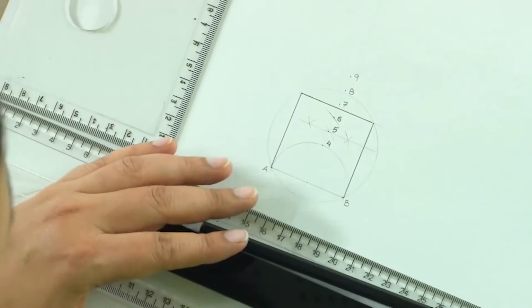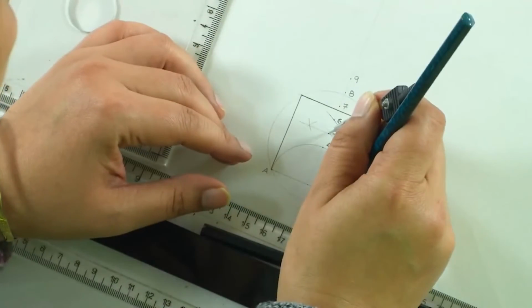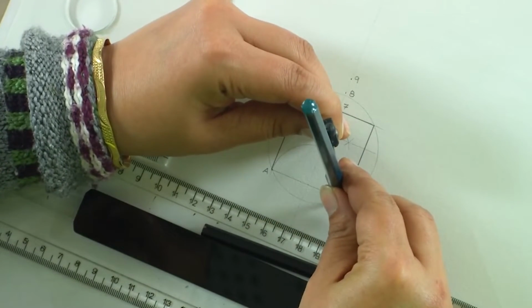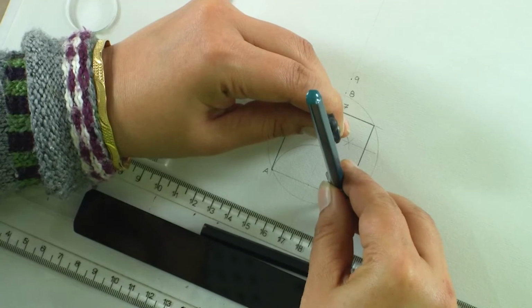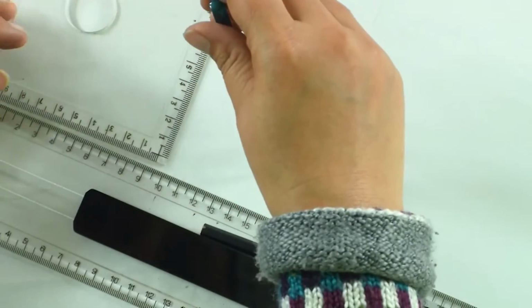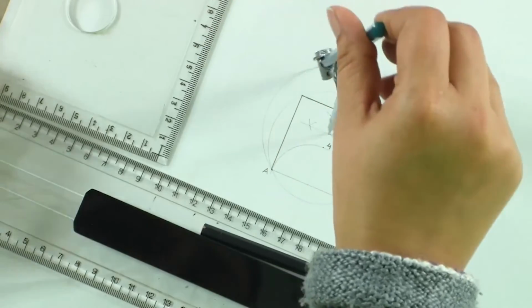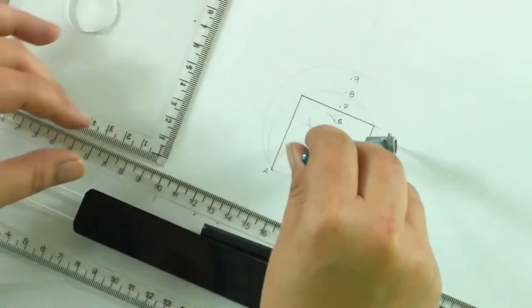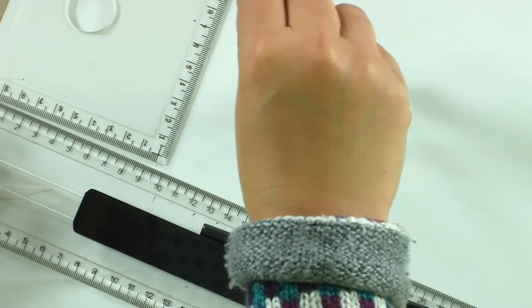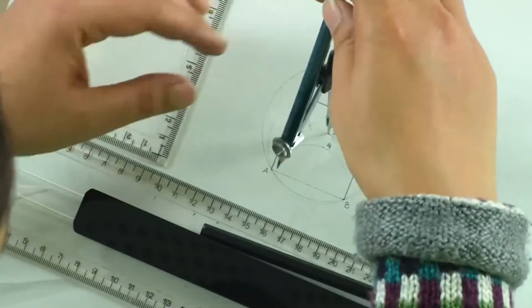Now, I have to draw a pentagon, so I keep the compass at 5, take the radius of the circle as 5B or 5A. So, we have to draw the circle having center at point number 5, and the radius as 5A or 5B. So, we draw a circle again.